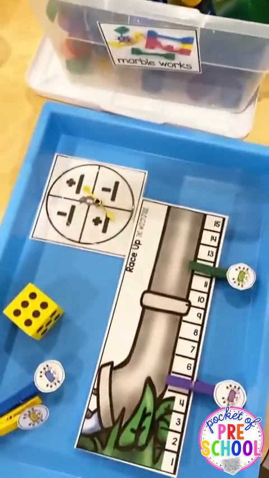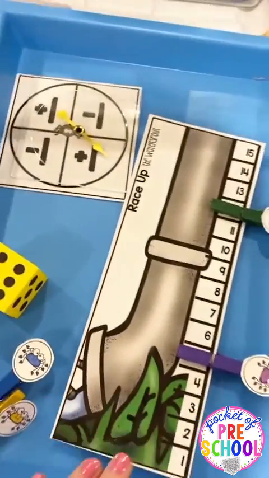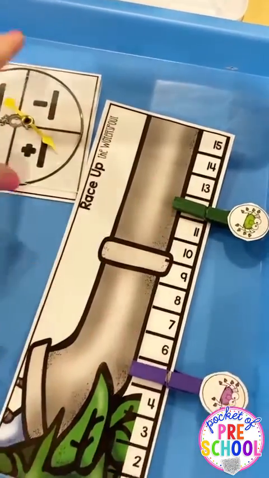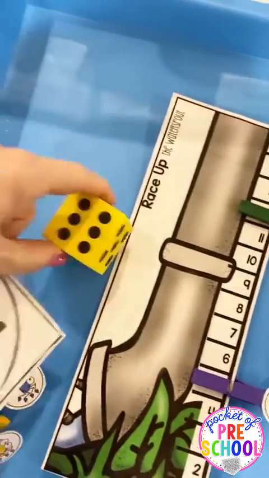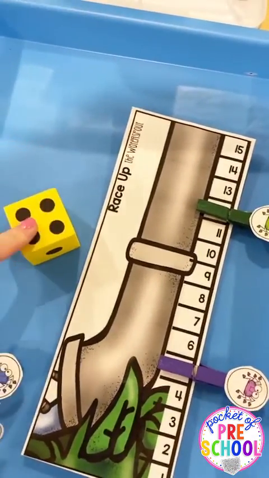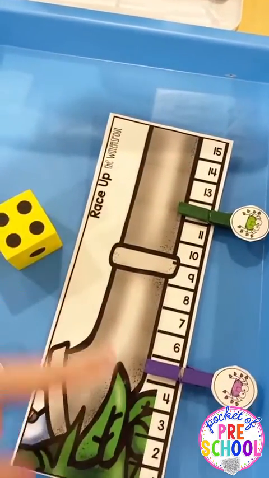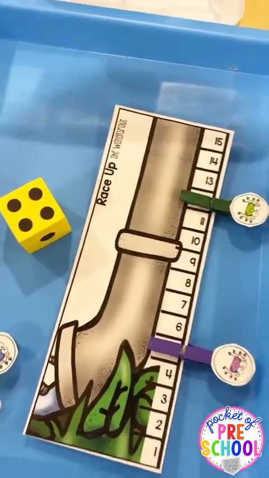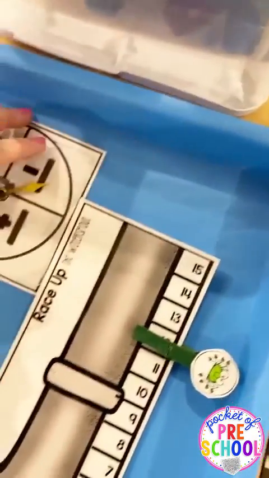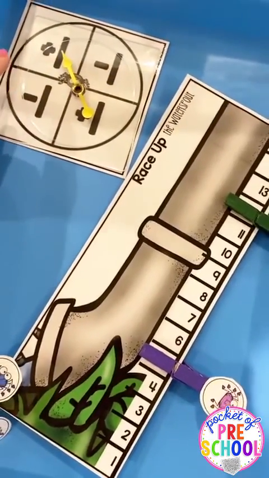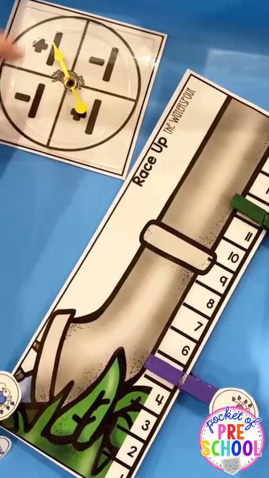This is the game that is included in the unit. They take these clothespin spiders and race them up the water spout. You can play it two ways. You can play with the dice, and they count that many and move up, and then the next person goes, and they play until both are at the top. Or if you want to make it more tricky, or a higher level, you can spin it. They spin the spinner, and then they either have to go up one or down one.